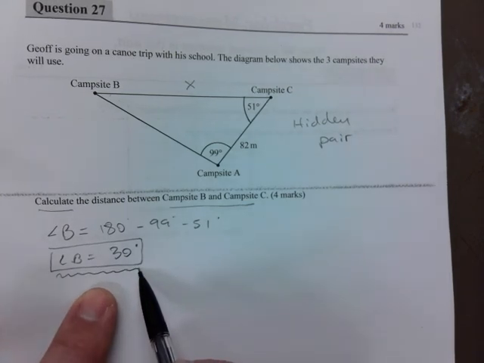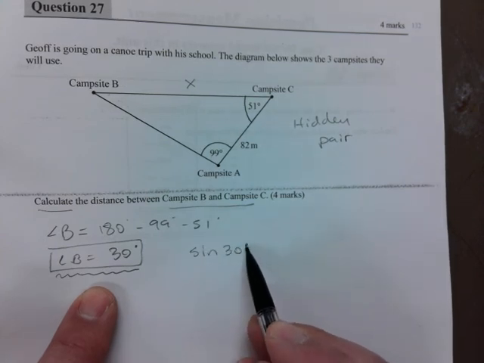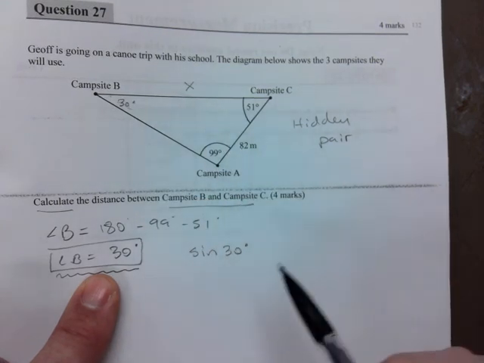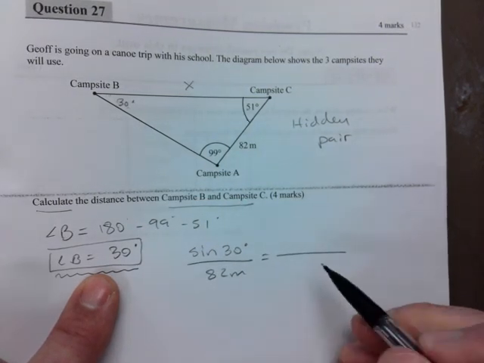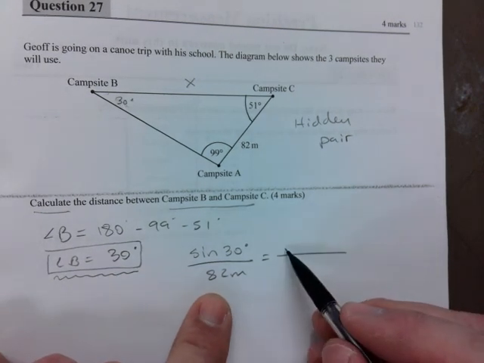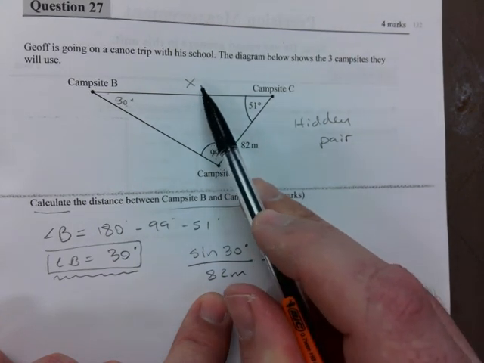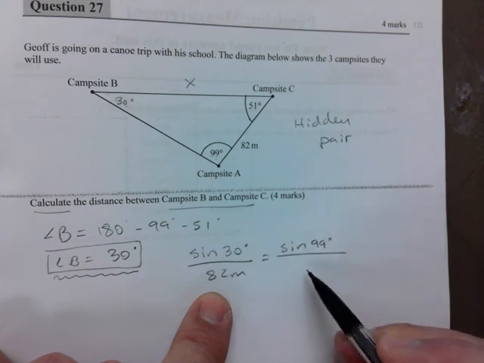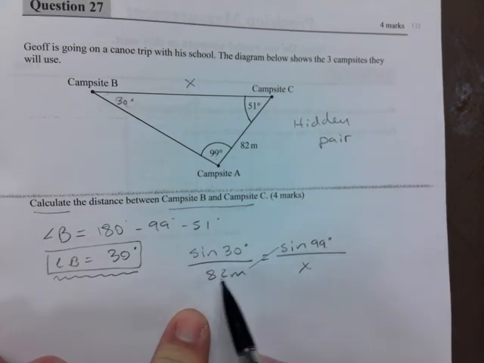Okay, and so then we have our pair, so we start with it. I always start with it. Sine of 30 over 82 meters is equal to sine of, and here you have to be careful which one you pick. We want to pick the one that gives us the side across from that angle. So not 51, but 99 needs to be picked here.